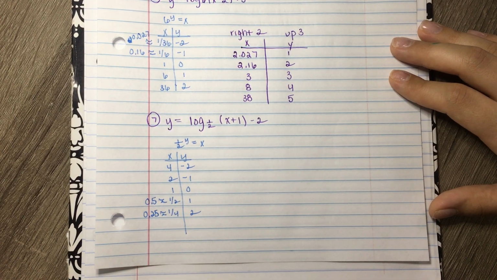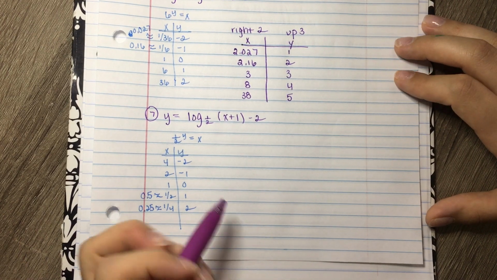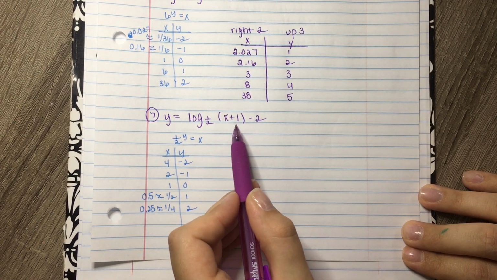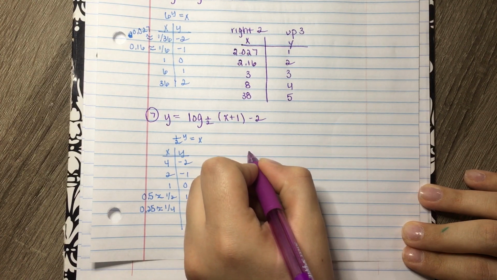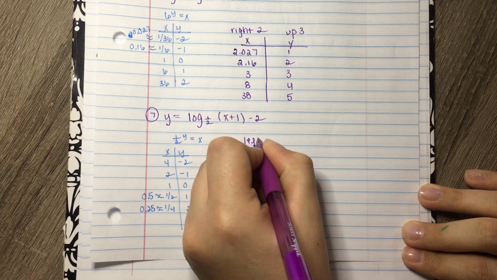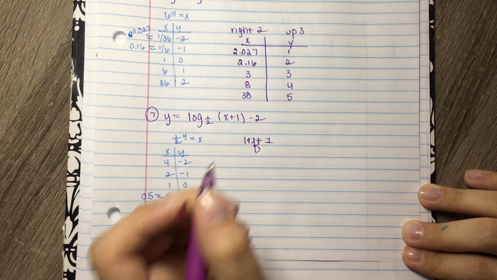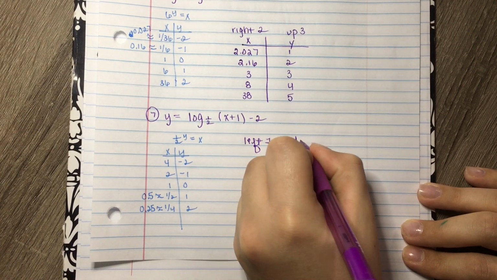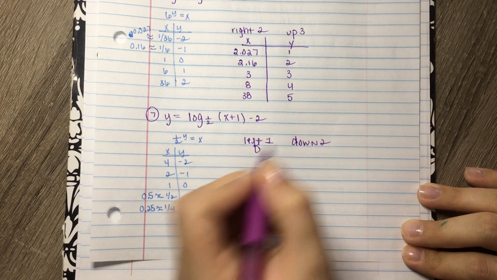Now looking at our rules for transformations that we did a little earlier, that's up here on our notes, we can see that inside our parentheses, we have an x plus 1, which means that our x values have moved left 1. And then we have a -2 on the outside, which means that our y values have moved down 2.